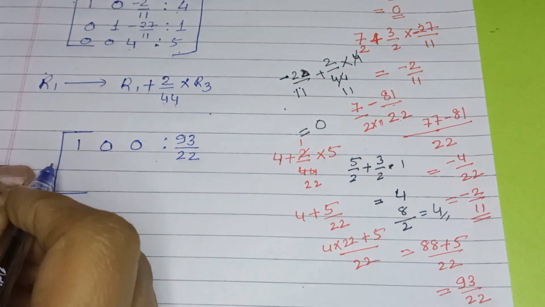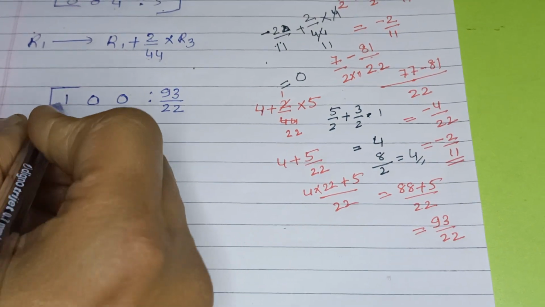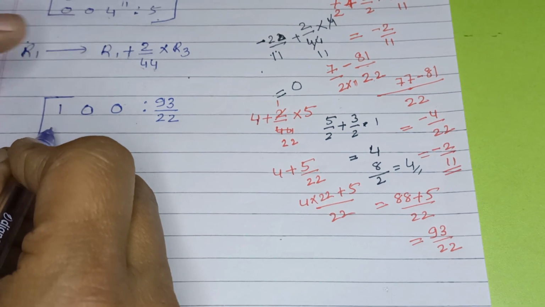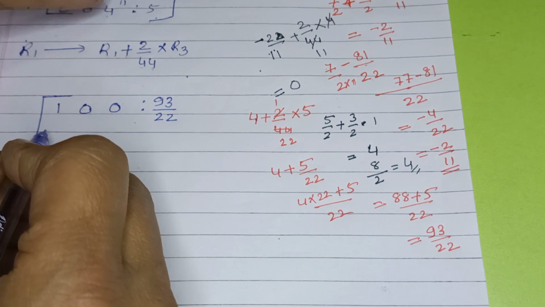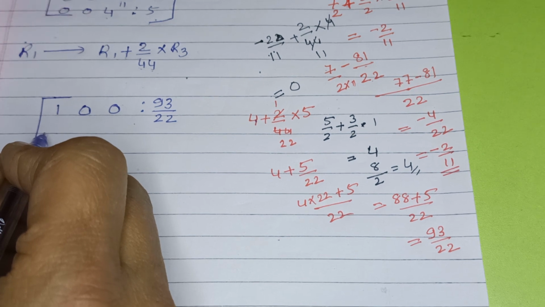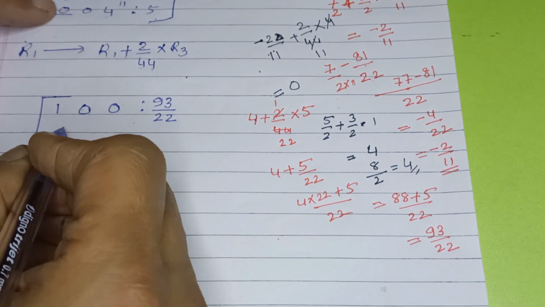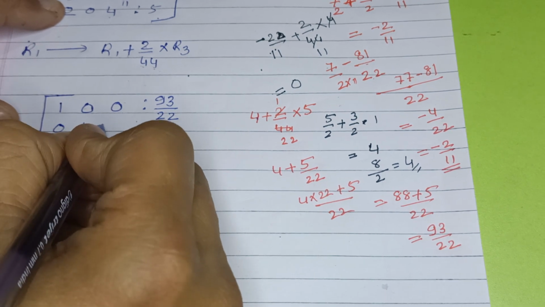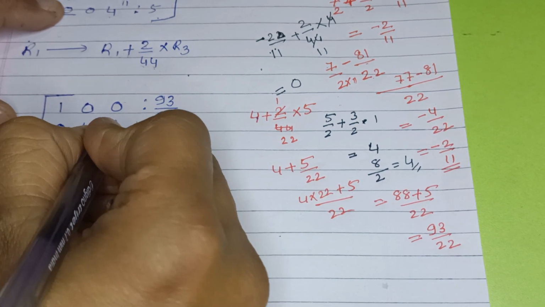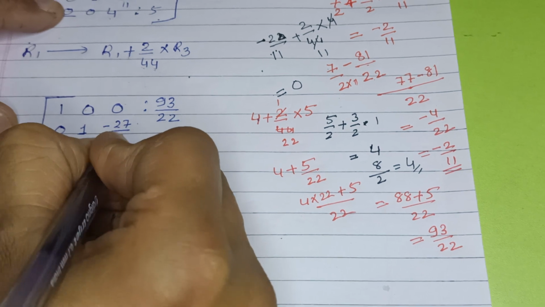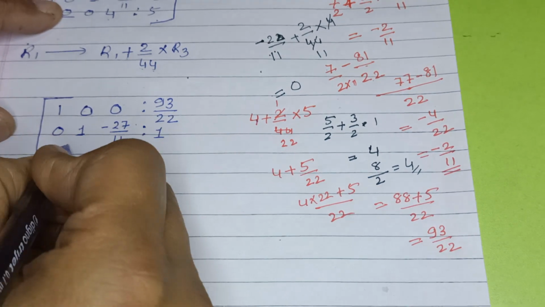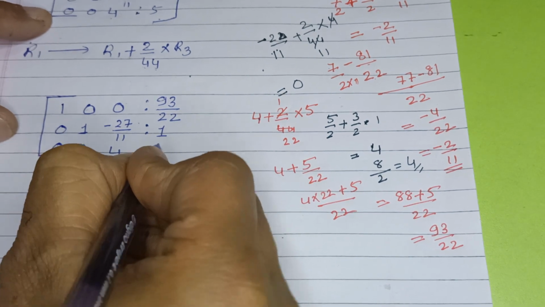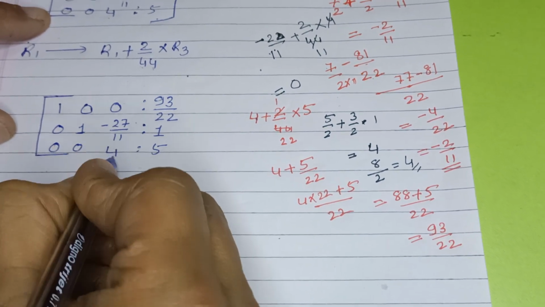So now let's come back to our second row. In the second row also, I have to get this value as 0. So the same formula I can use here. Now let me write the same thing here first so that there is not much confusion. So minus 27 by 11, here we get 1, then here we have 0 0, and then here 4 and 5. We have kept this 4 so that we can do something with this.